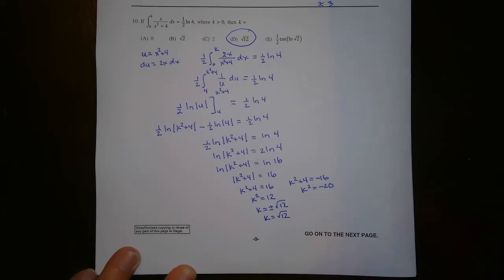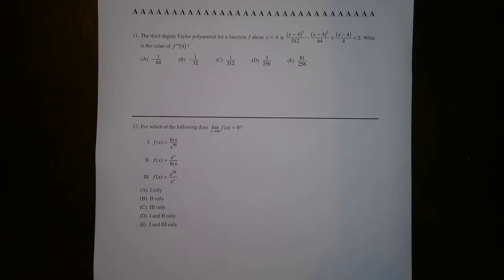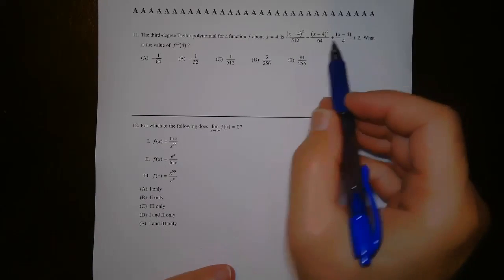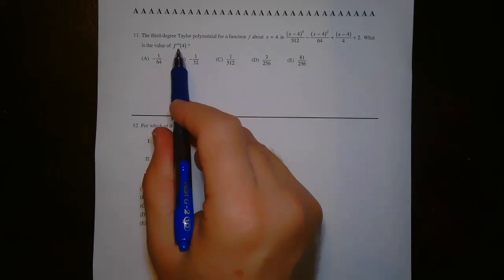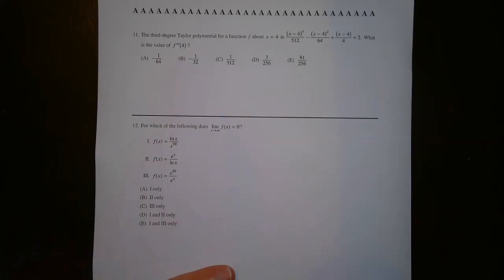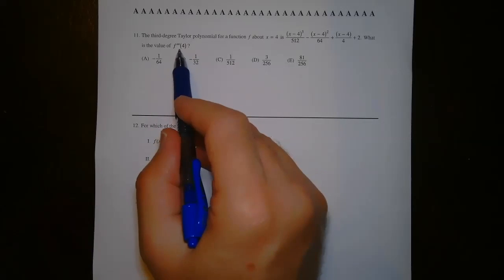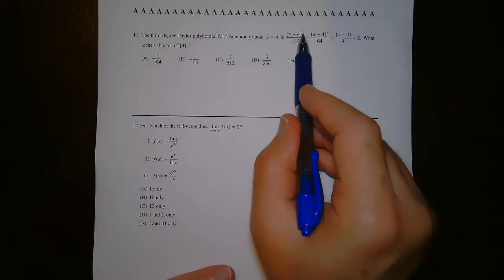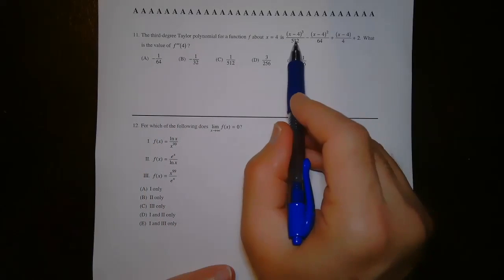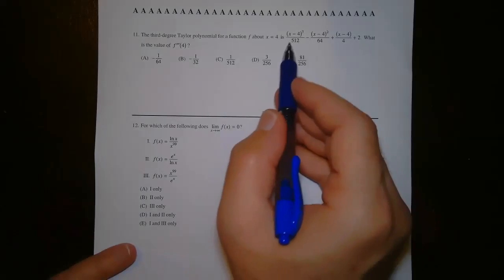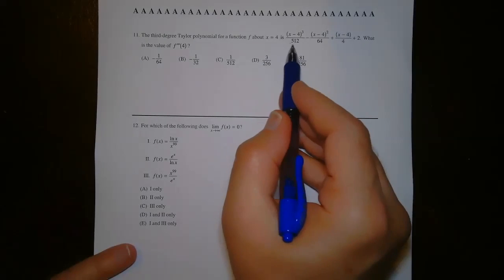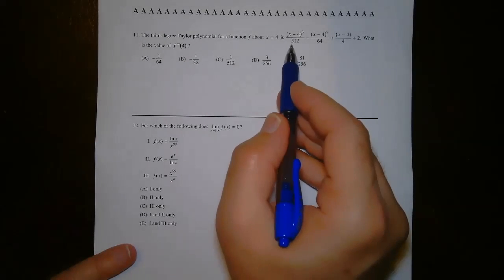It's D. Okay? For 11, it's another BC question. The third degree Taylor polynomial for a function f at x equals 4 is this Taylor polynomial. What is the value of f triple prime of 4? Okay, so this is knowing a Taylor series. So f triple prime of 4 is going to happen when the power is 3. So it's going to be the coefficient here. Now, where does this 1 over 512, because that would be the coefficient, where does that come from?